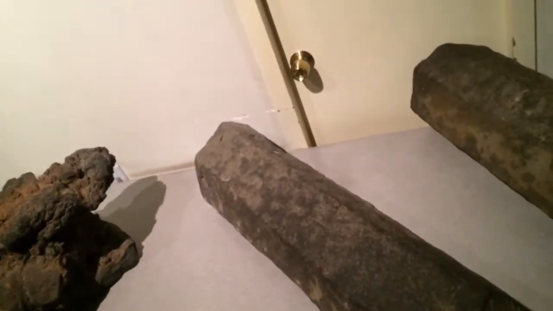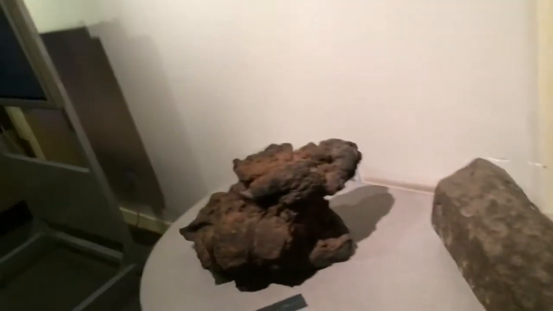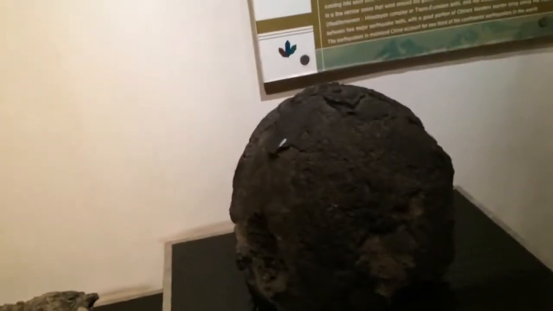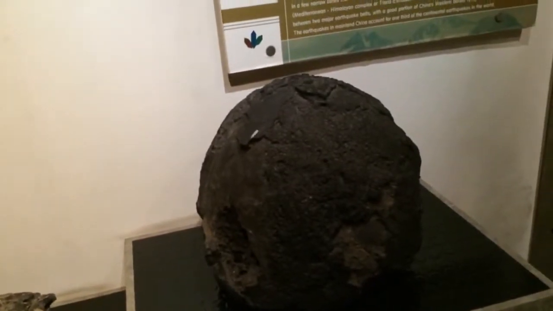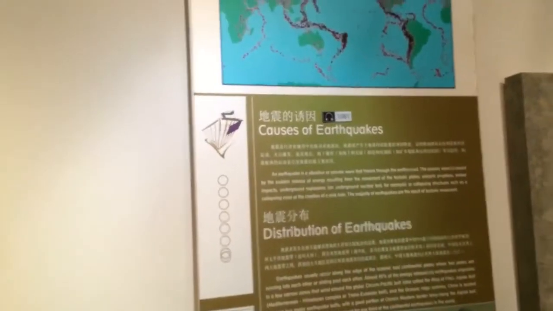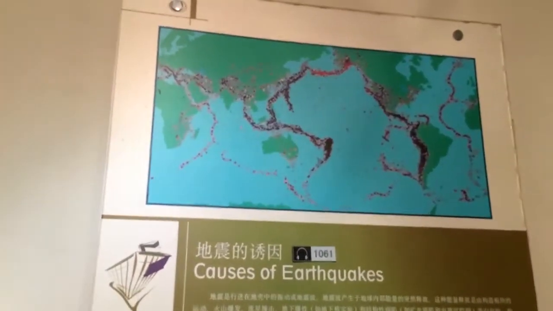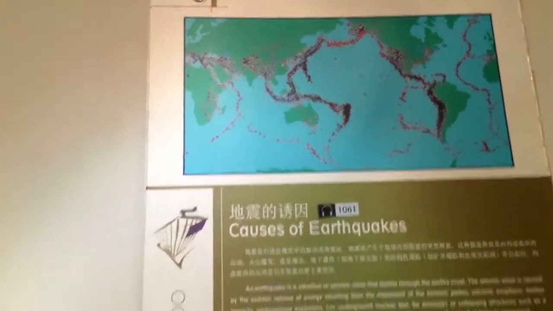Pahoehoe, basalt columns, hexagonal basalt columns, Devil's Postpile they call these. Pahoehoe and aa. That's what we call them. I wonder if they use the Hawaiian names here. Globe, volcanic rock bomb. Shooting them up causes earthquakes and distribution, all along the plates.